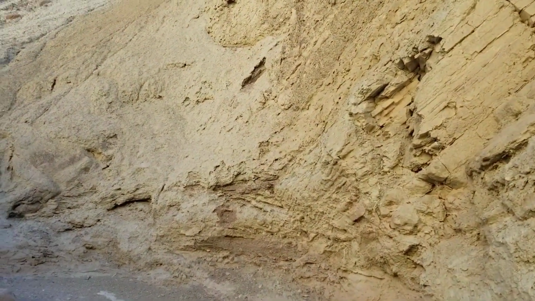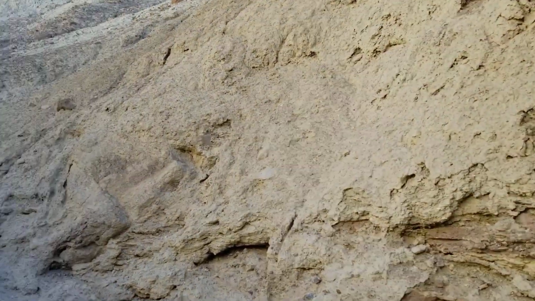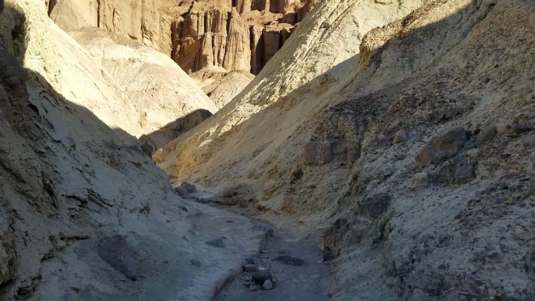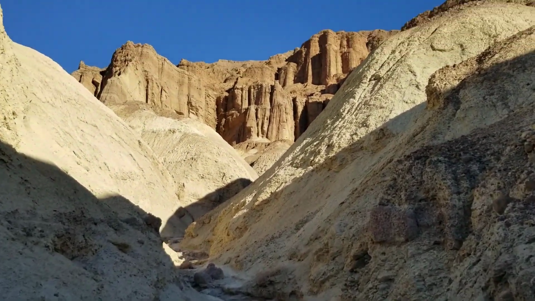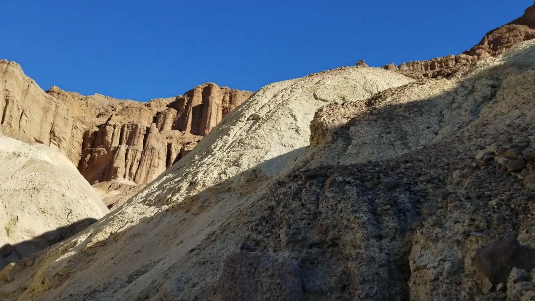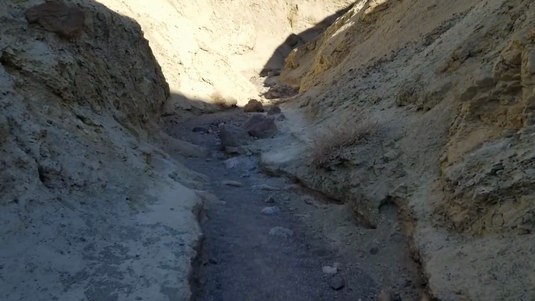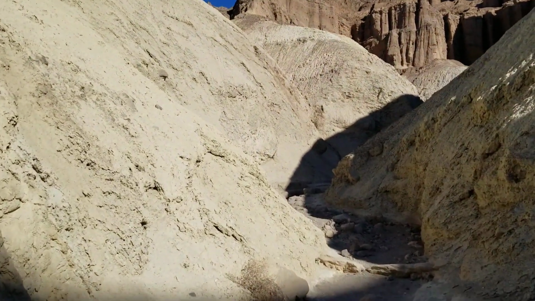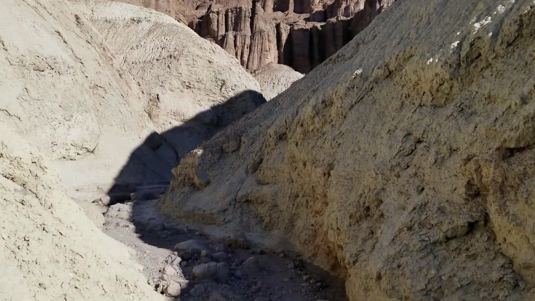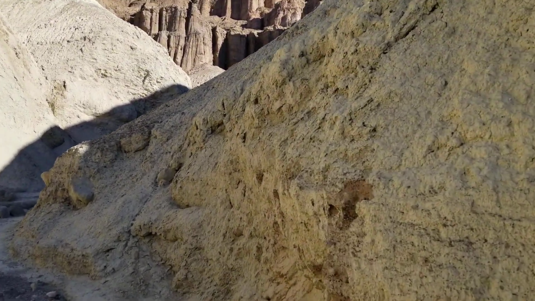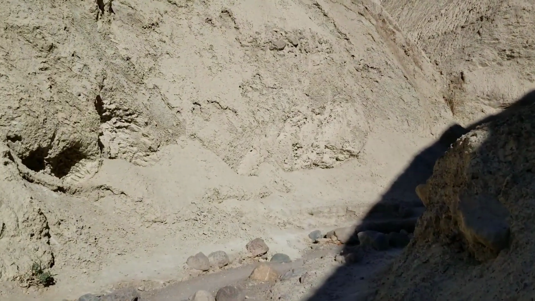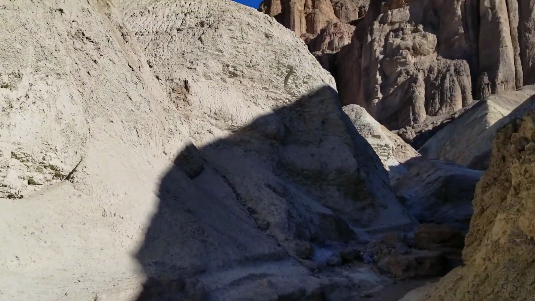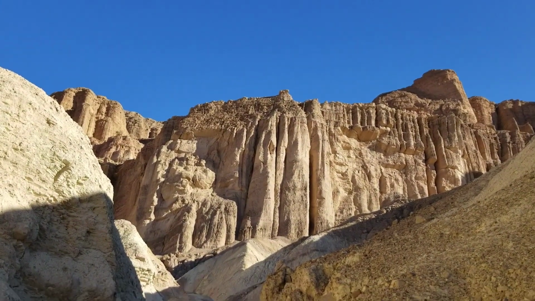Not much, but definitely not lending itself to easy photography. There it is. It's Red Cathedral.